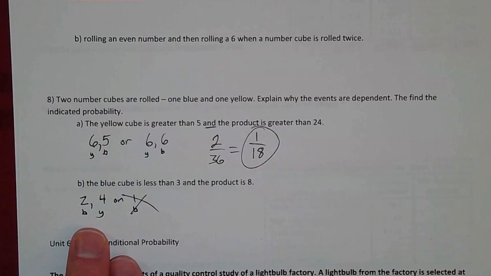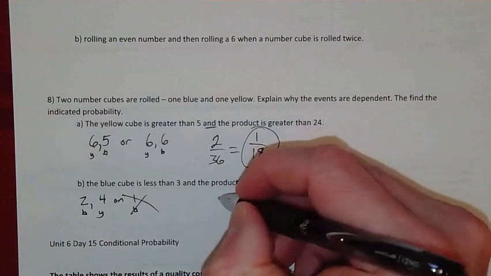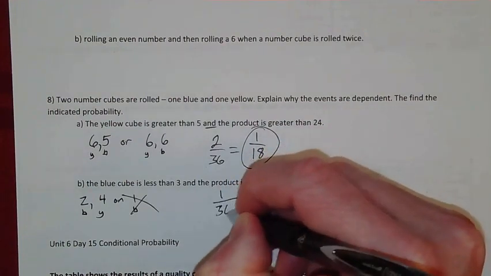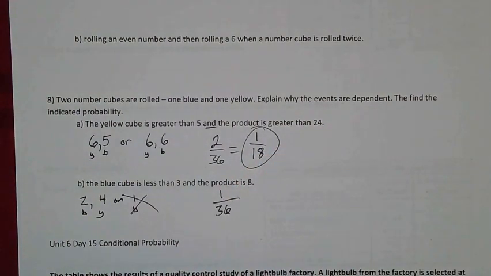So I think that's my only possibility. Blue cube is less than 3, so 2 would have to go with the 4. A 1 would have to go with an 8, but there isn't an 8. So it looks like the probability of this happening, there's only 1 out of those 36 members of the sample set for rolling 2 dice for which that works.